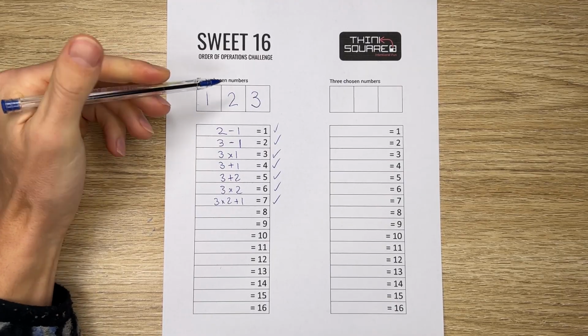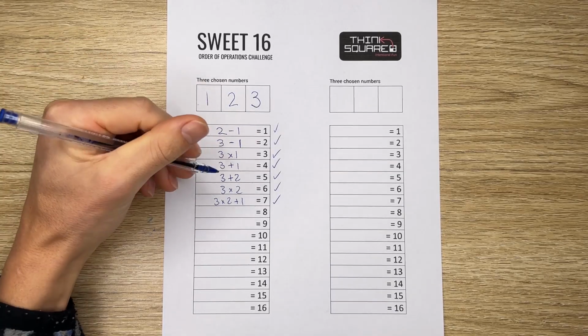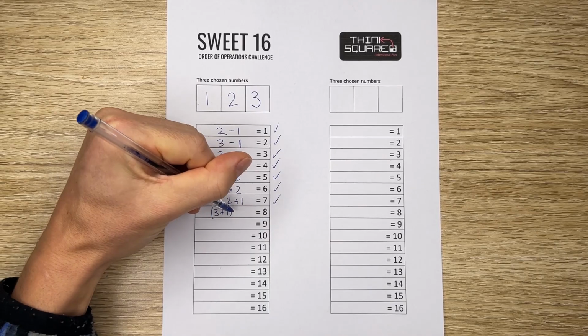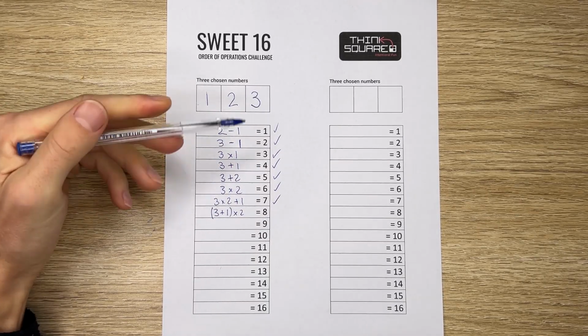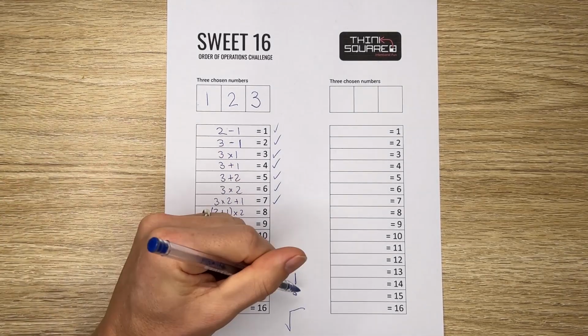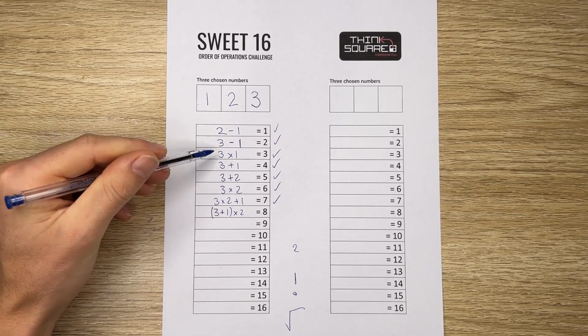And now we're getting to some more difficult stuff. So now we've got to use some brackets. 3 plus 1 times by 2. Now you can only use the 4 operations and brackets, so no factorials, no square roots, and no powers, so I can't use a 2 as a power here. This makes it much more tricky.